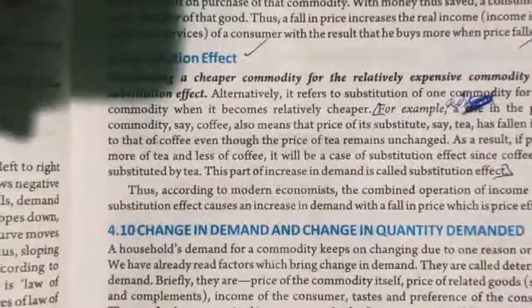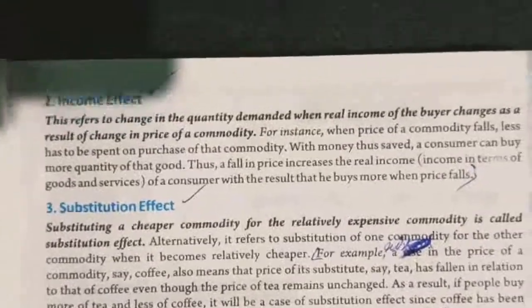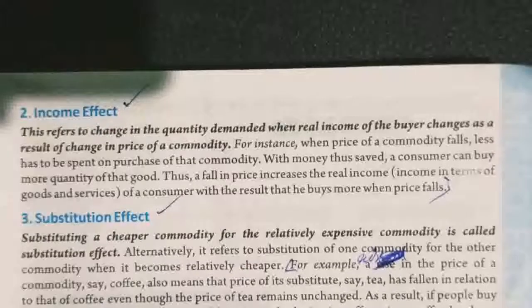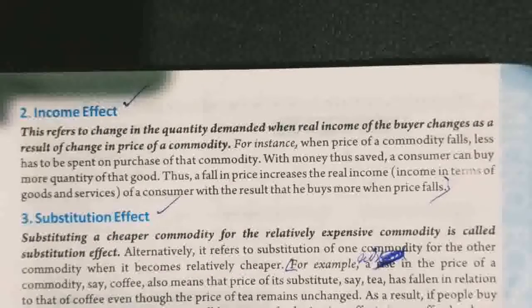Okay, now the second point is income effect. What is income effect? This refers to change in quantity demanded when the real income of the buyer changes as a result of change in price of a commodity. For example, when the price of a commodity falls, less money has to be spent on purchase of that commodity. With the money that we save, a consumer can buy more quantity of that good. Thus, a fall in price increases the real income in terms of goods and services of a consumer, with the result that we buy more when price falls.